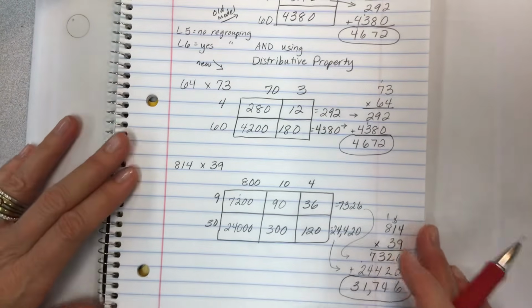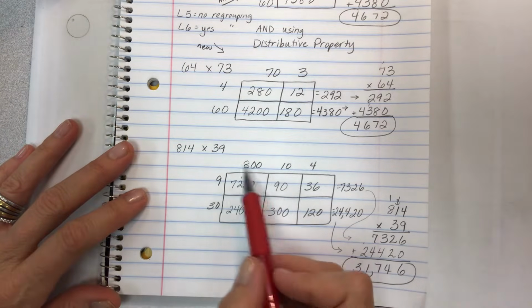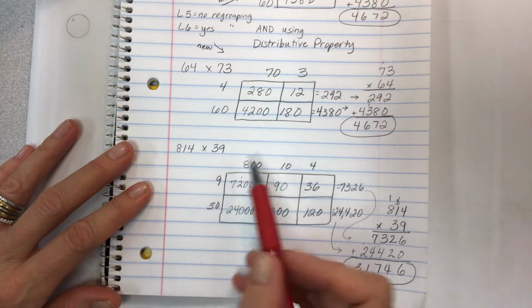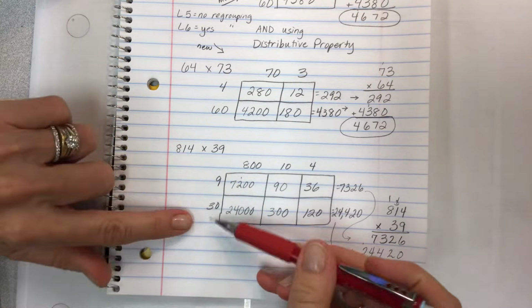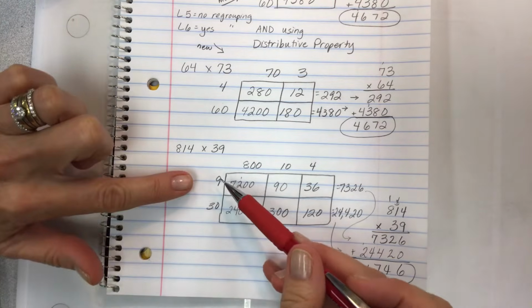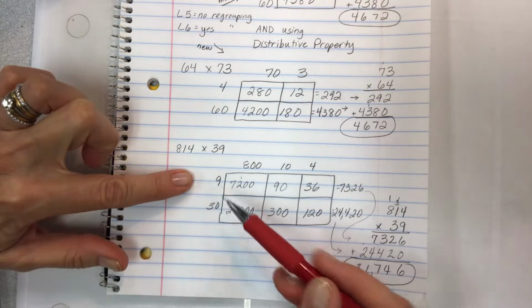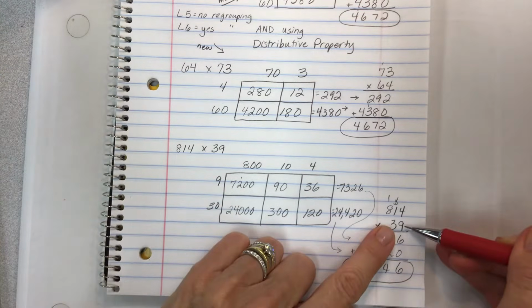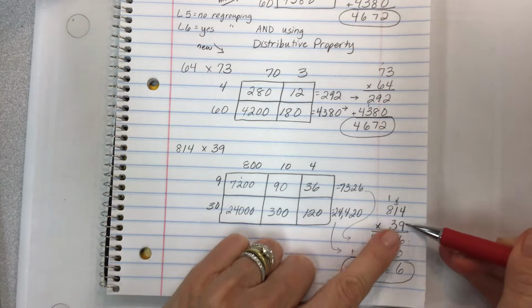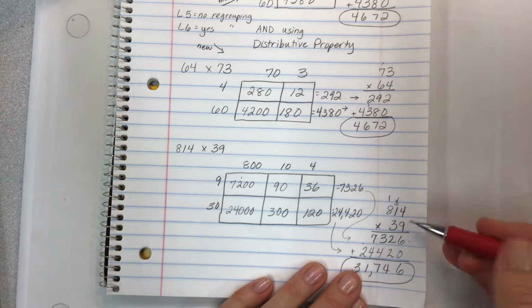Here's yet another one with 3 digits times 2. If you have 814 times 39, you can have the 3 digits going across the top and the 2 digits going on the side. Remember that the tens is on the bottom and the ones is on the top. The purpose of the ones being on the top is because the first partial product is going to be with the ones that are in the lower right-hand corner.